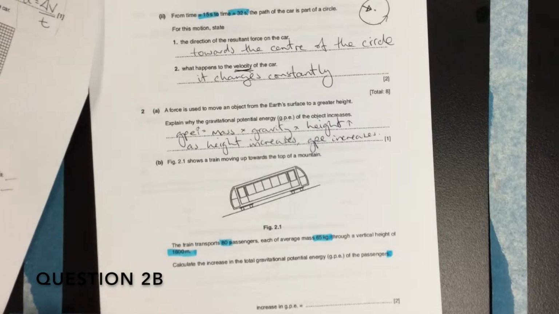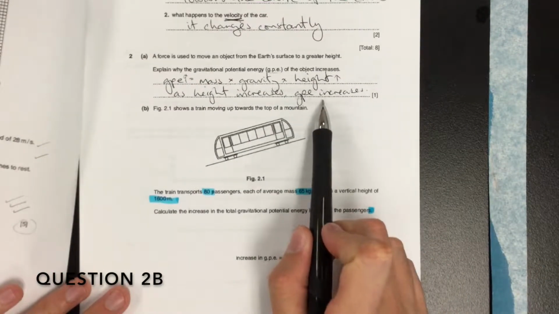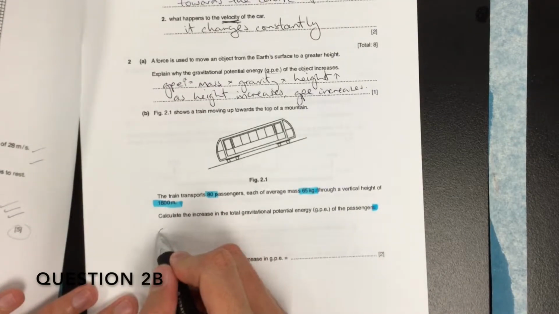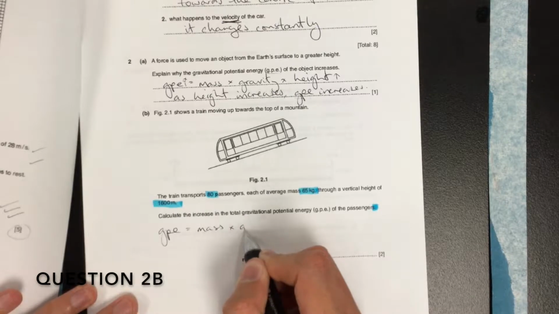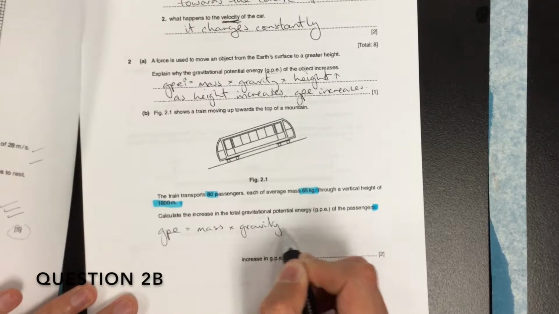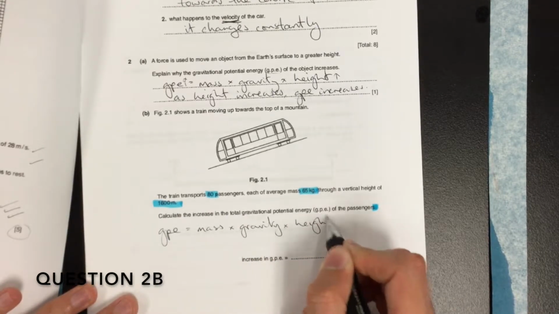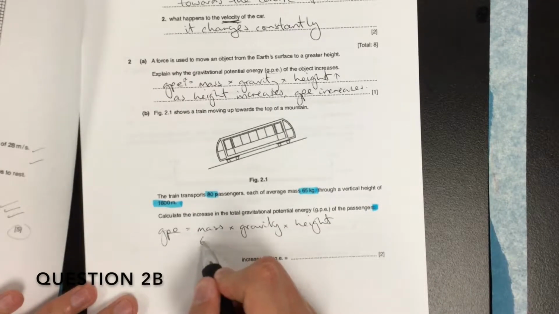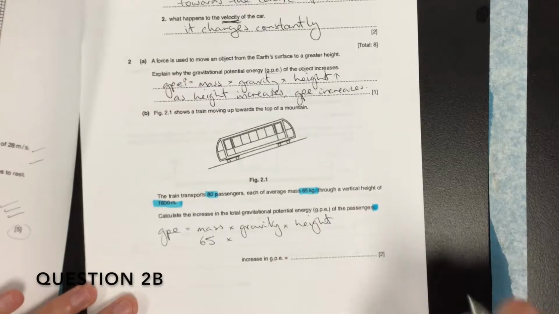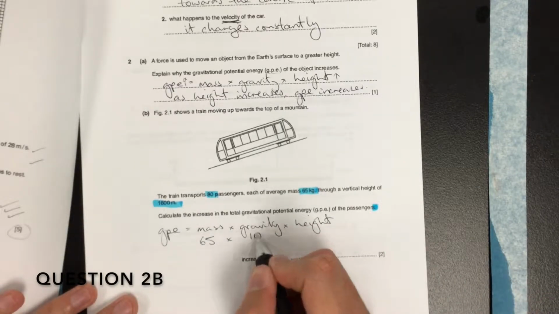So I'm going to use the equation I had here. So GPE is mass times gravity times height. Now I can plug those numbers in. So the mass was 65. Gravity, they haven't told me it, so I can just say 10. 10 is fine.